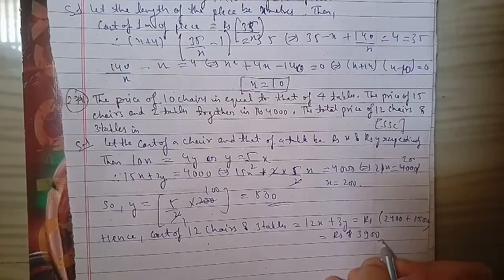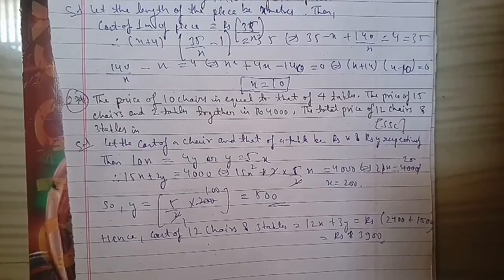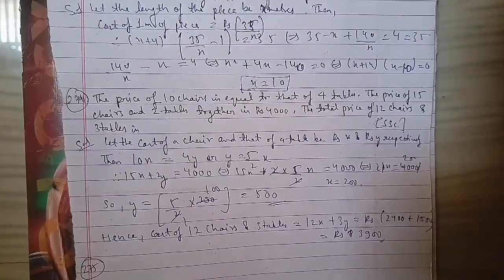That will be the right answer for this question as well. Now further we'll move ahead to another new question, which is the 275th question of the session.